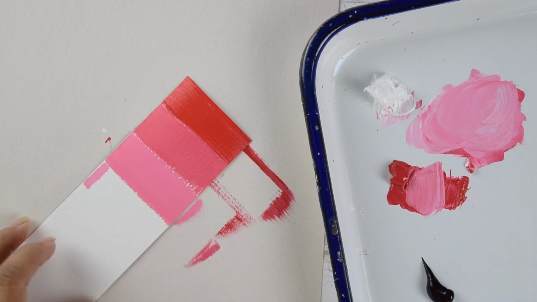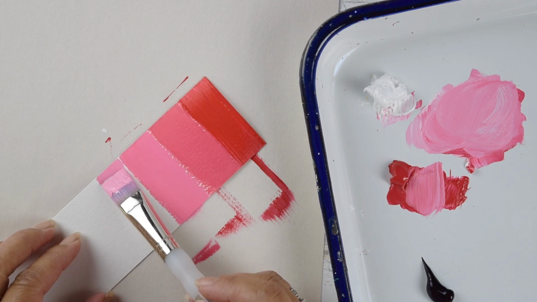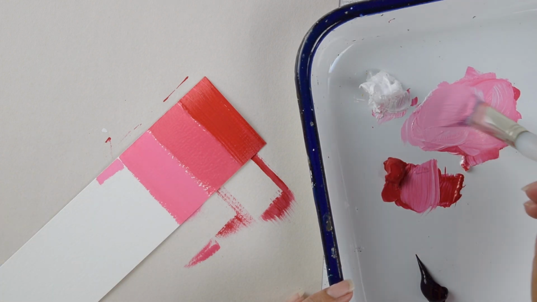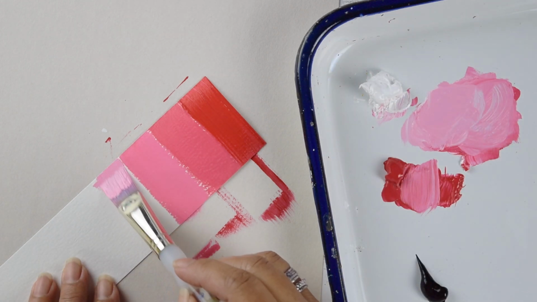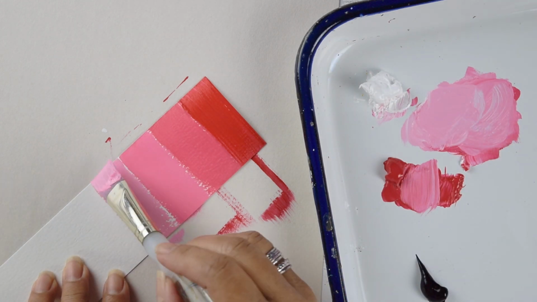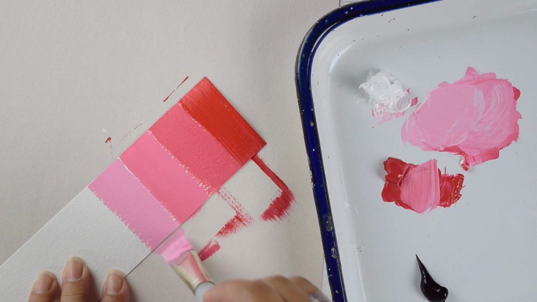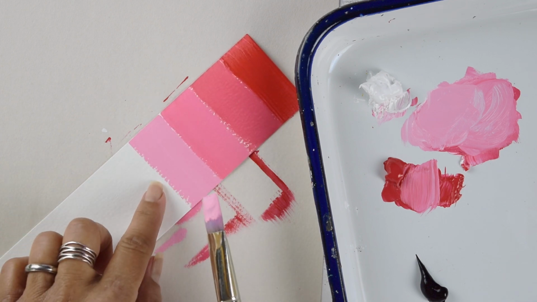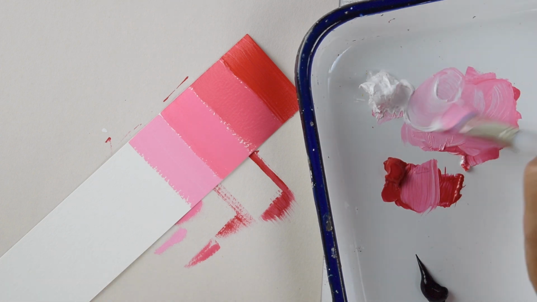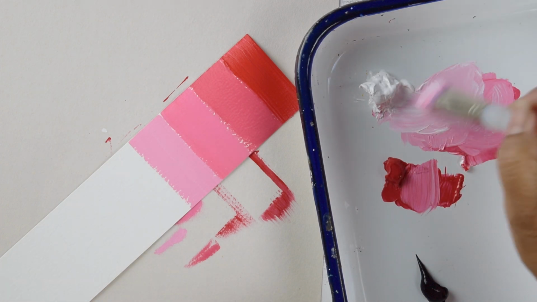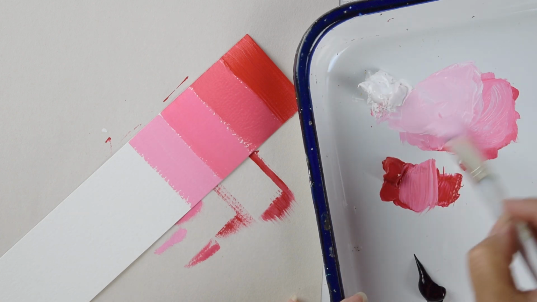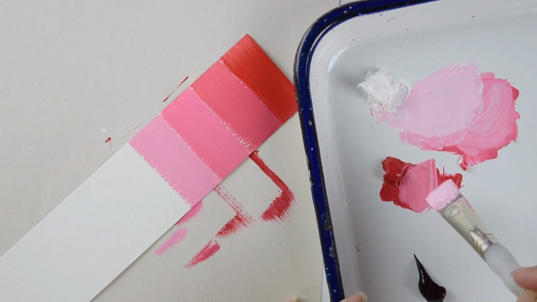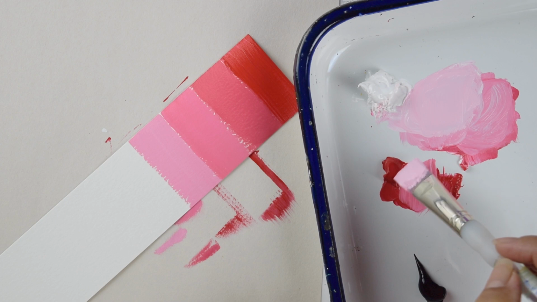So again, I put that down. Is that looking too similar to that? Well, maybe I might want to add a little bit more white to that. Yeah, that's good. Okay, so I have 1, 2, 3. I actually have 2 more to get to white. You'll notice at this stage I'm not adding a whole lot of red to my mixture, but I'm adding mostly white to get that tint.